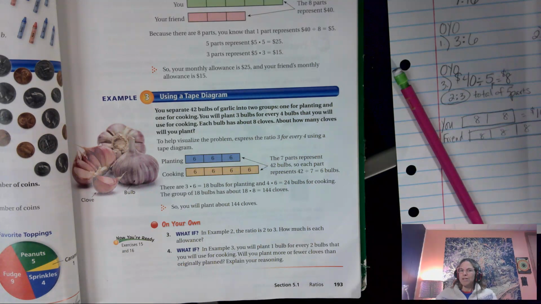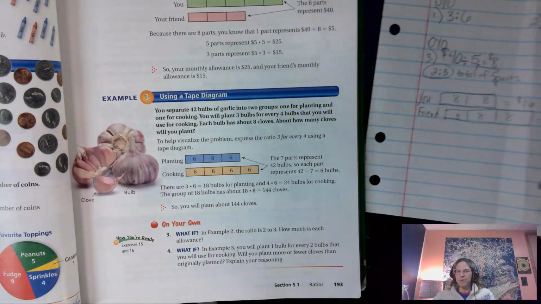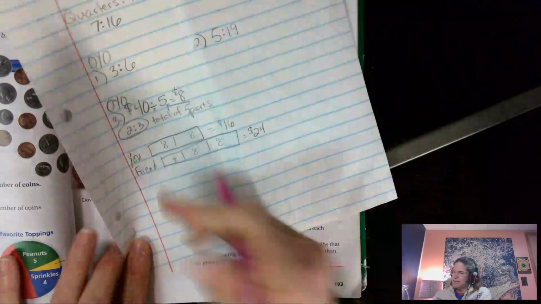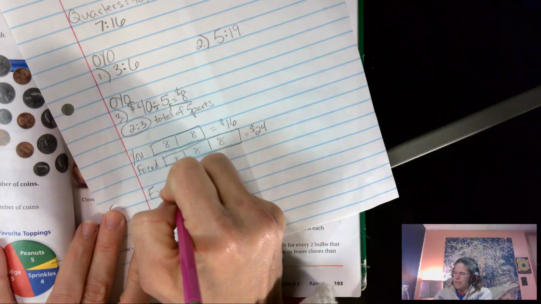All right, so it's 3 for every 4. So I take my 42 and I divide it by 7. This is example 3.